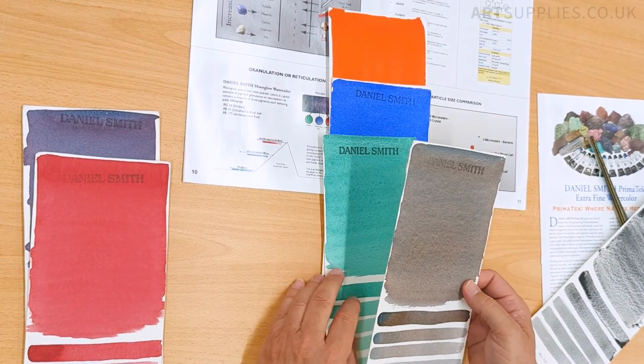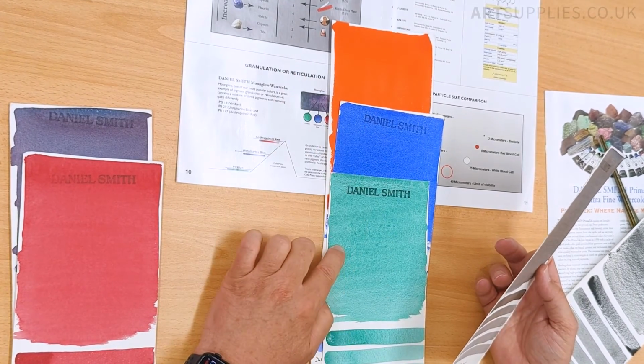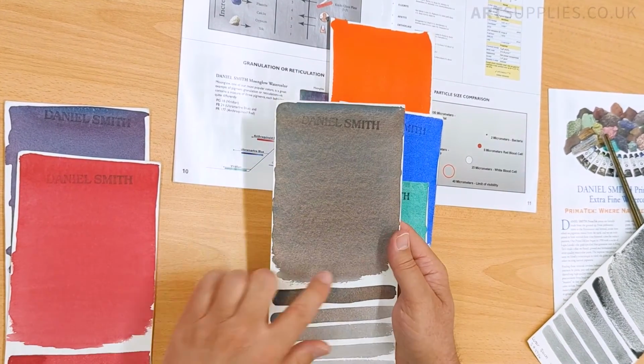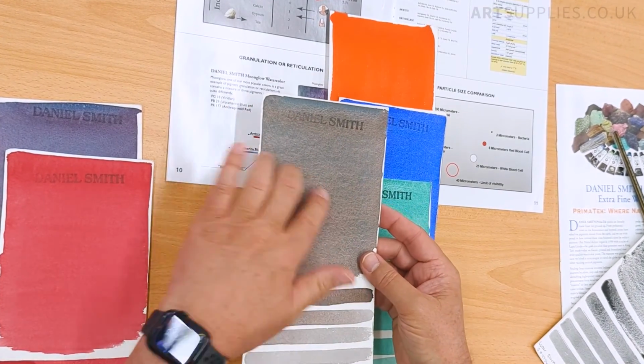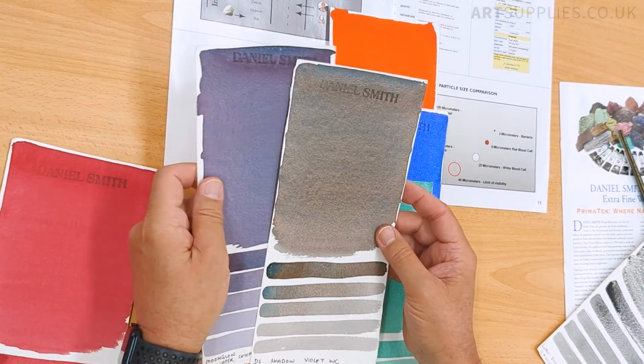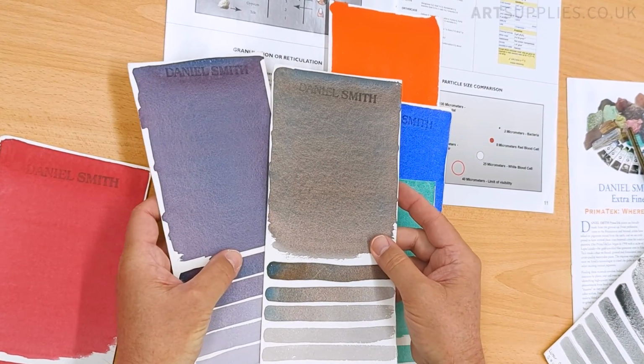So Shadow Violet are these three: pyro orange, ultramarine blue, and viridian. And it has this beautiful, granulating orange to it versus this red tint. So Shadow Violet, Moonglow.